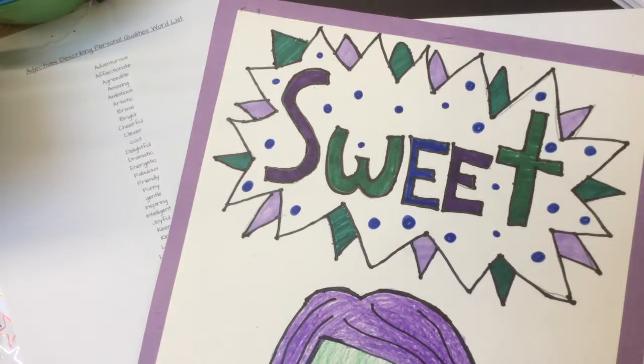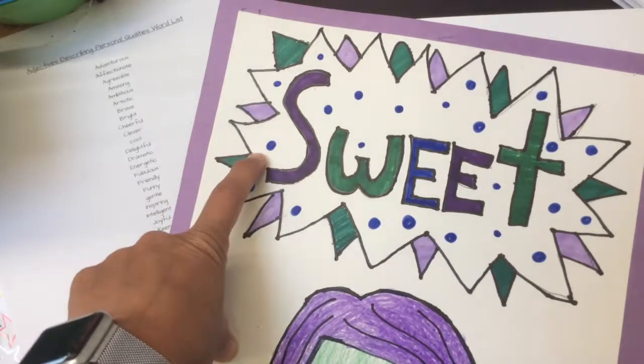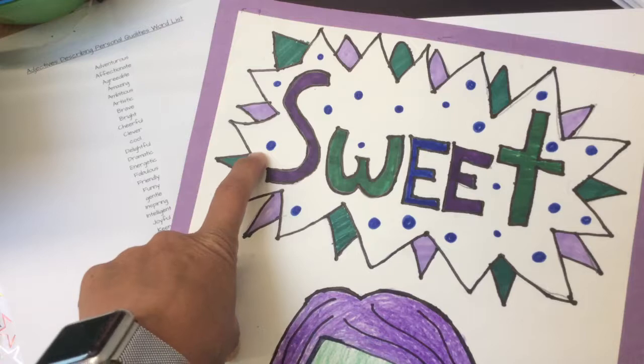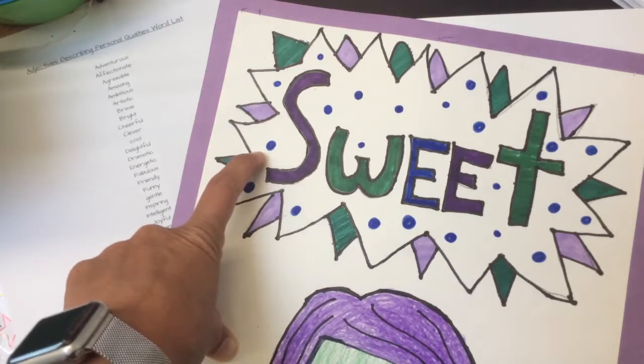Hi, fifth graders. Because you have testing this weekend and we did not get the full time in art that we normally do, you are going to be working on a portion of your pop art portraits in your classroom. The portion you're going to be working on is creating a word that describes yourself, a positive adjective. We're not going to use anything negative.